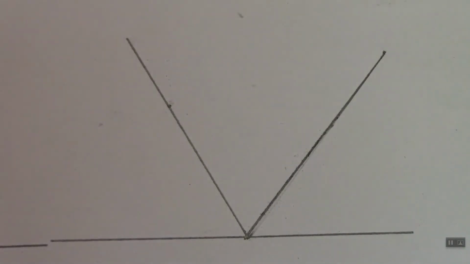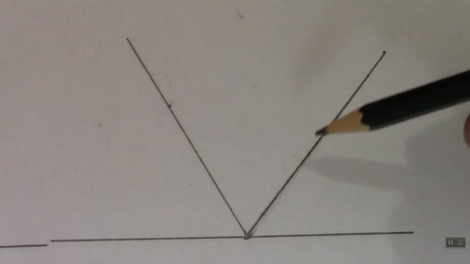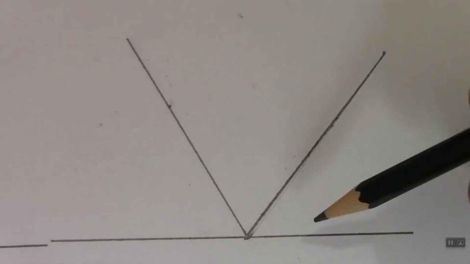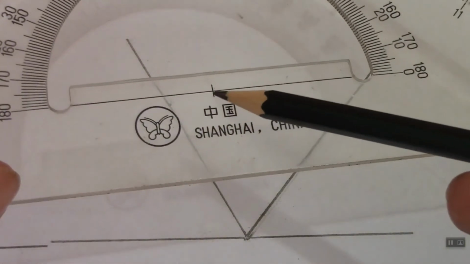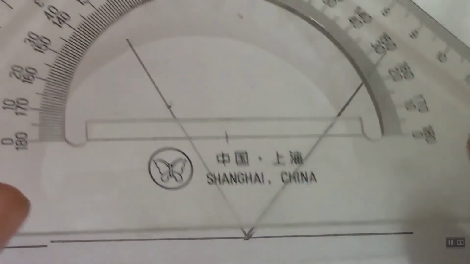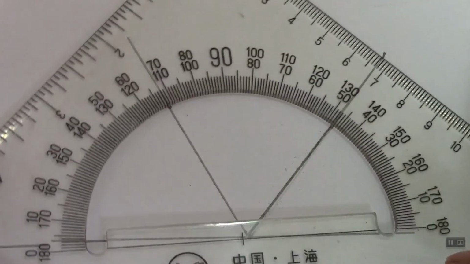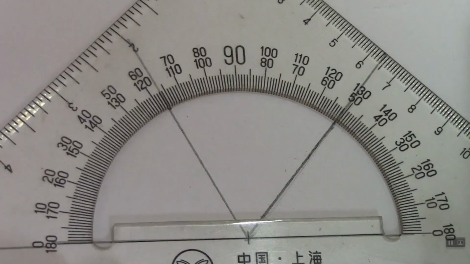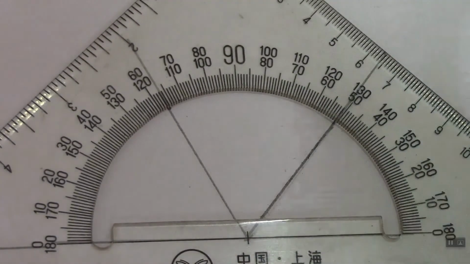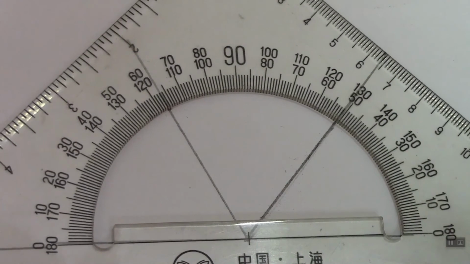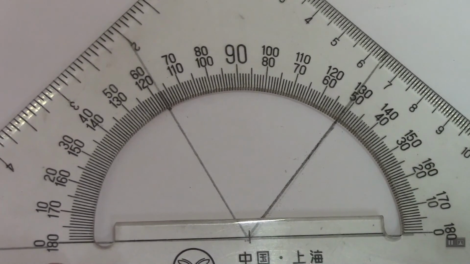You can also be asked to measure and to verify angles. So how to know how much is this angle? You place your protractor, with the center of the protractor here. Put the center onto the starting point of the line, and make sure that the baseline is perfectly aligned with the line you have to measure.